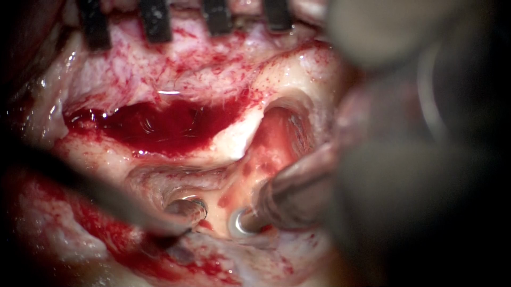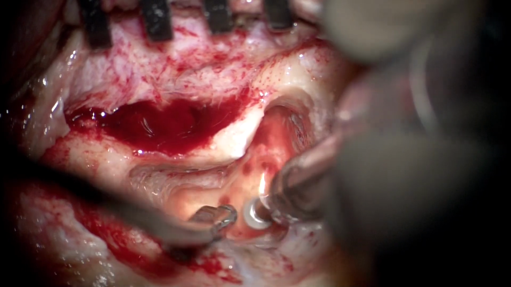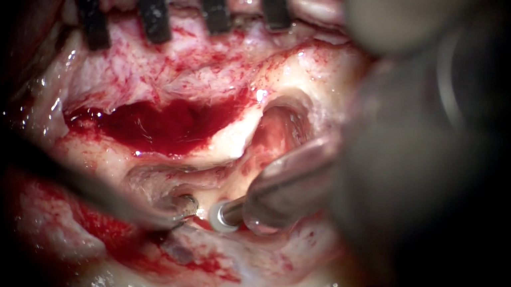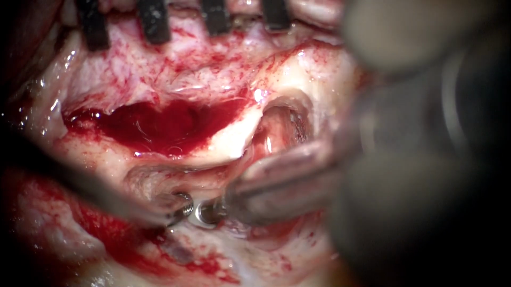We continue with our drilling to open all three canals. We have still not opened the vestibule, which lies anterior to all three semicircular canals.